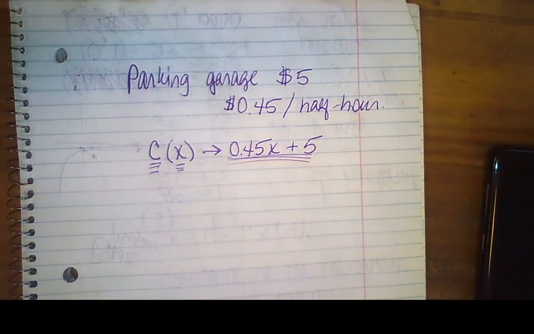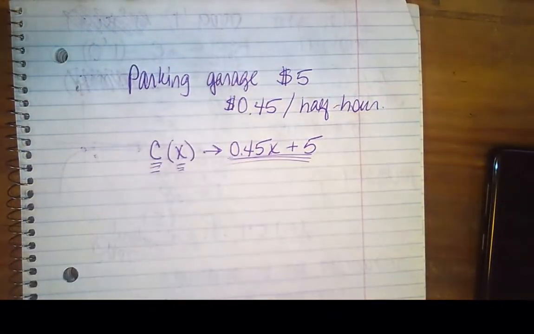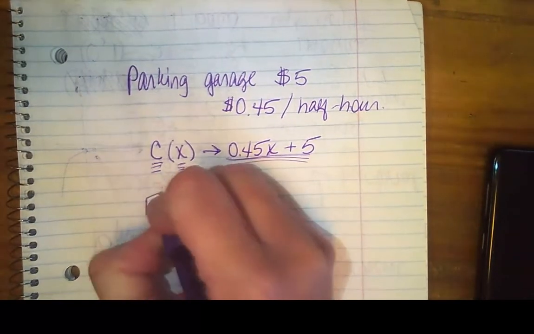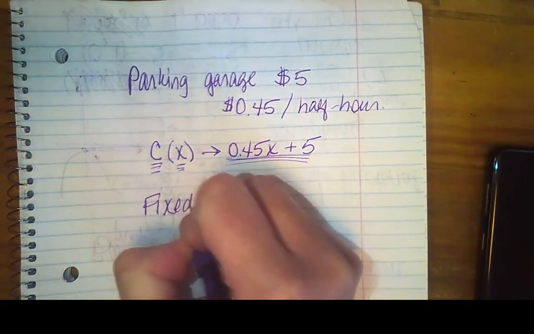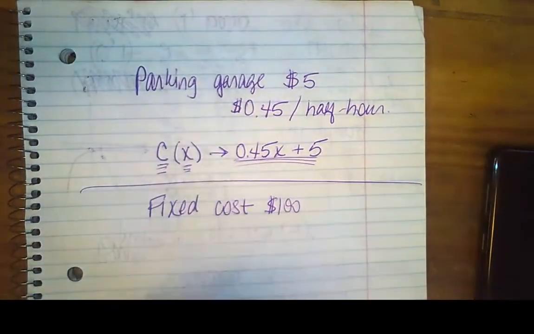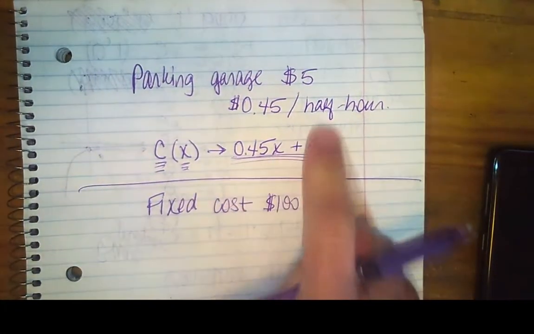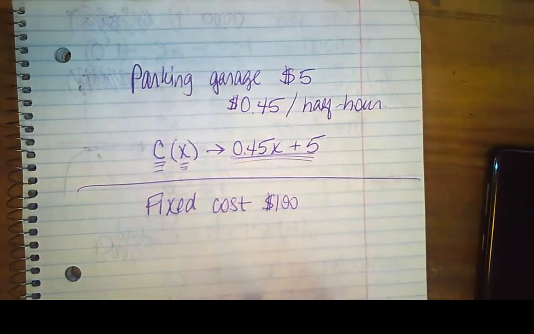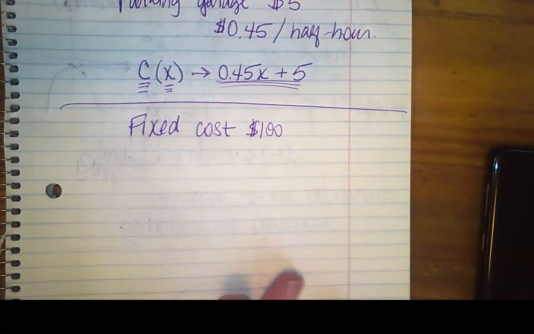So what we're doing is we're trying to write things that we can use in real life, and then what does it look like in mathematical notation? So I am going to do... I have a fixed cost of $100. So this is just a random problem. Okay, my fixed cost is $100. Fixed means that is immovable, kind of like there's a fixed cost of $5 for my parking garage. That is not going to change. So I have a fixed cost of $100.